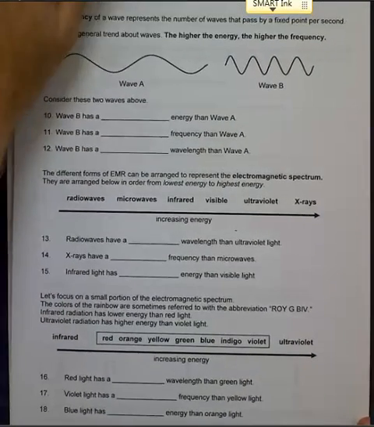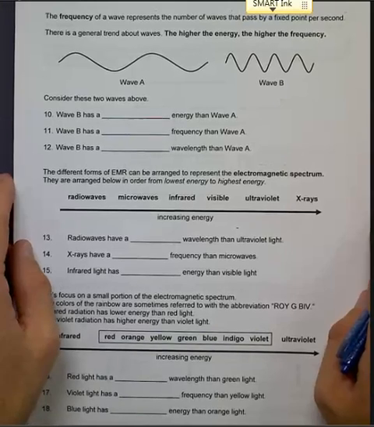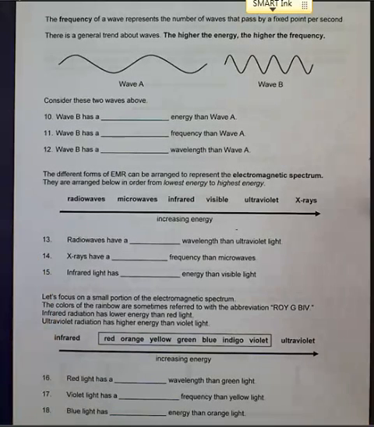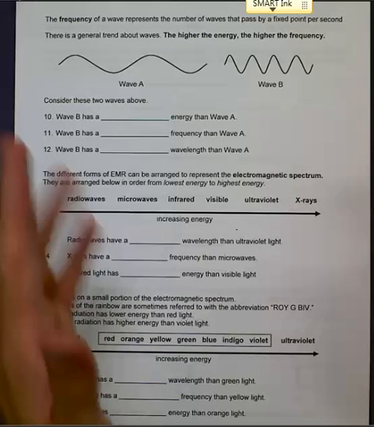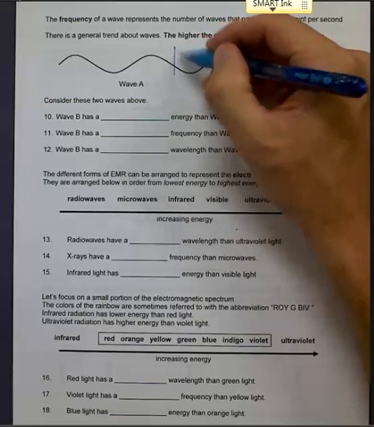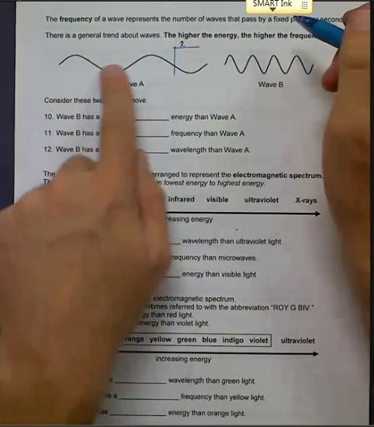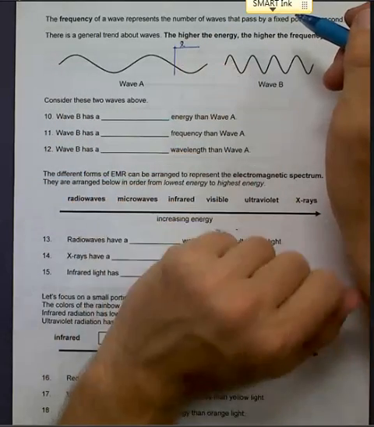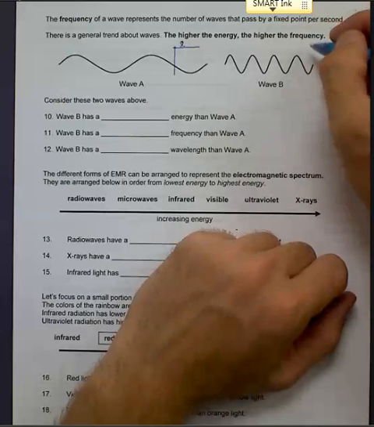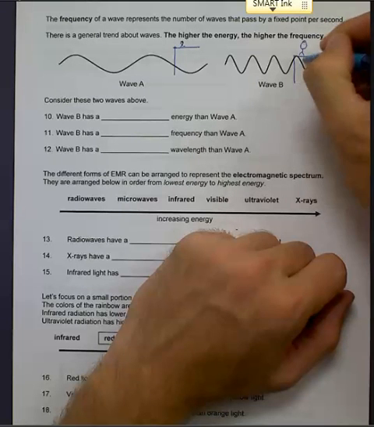And we'll move this down so we can see it a little bit better. The frequency of a wave represents the number of waves that pass by a fixed point per second. So if I'm standing on a pier at the beach and I'm watching the waves roll into shore, okay? So let's say I'm standing here. There I am, okay? I'm watching this wave come in towards shore, and I'm counting how many I see per second. Compared to standing here, watching these waves roll into shore.